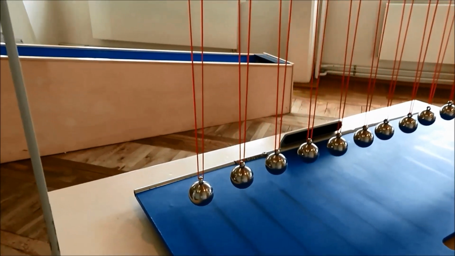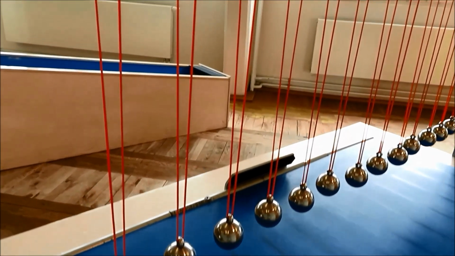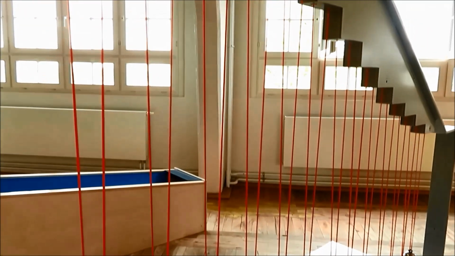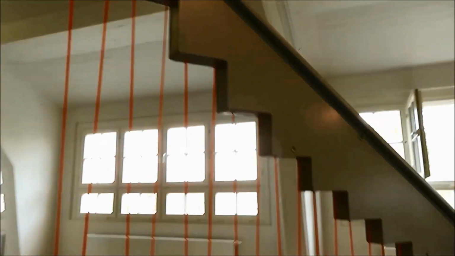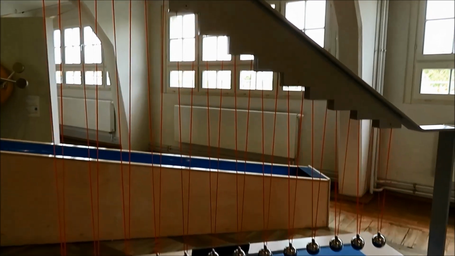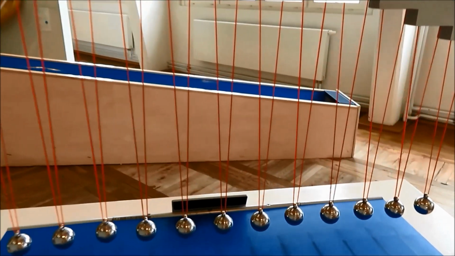So what do we have here? Basically 13 metal spheres hanging on threads. They do not touch one another and they all have the same mass. But what happens if we set all of them in motion?